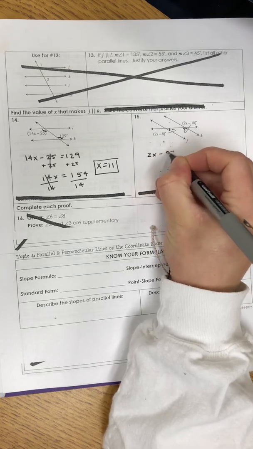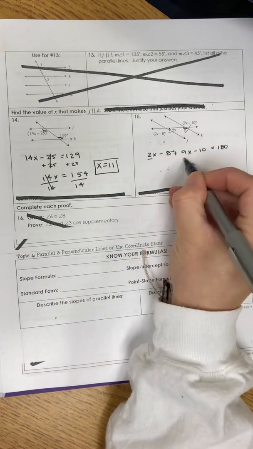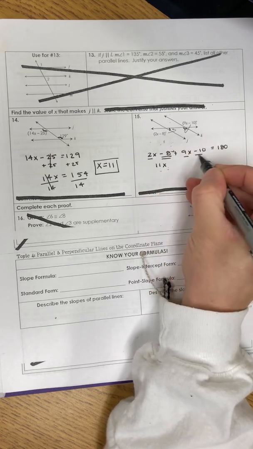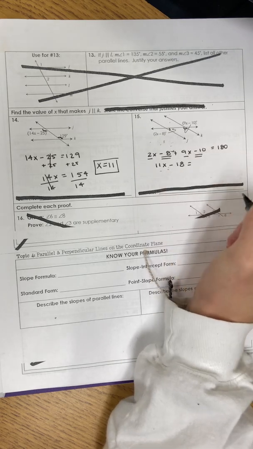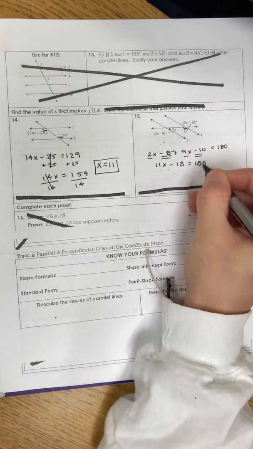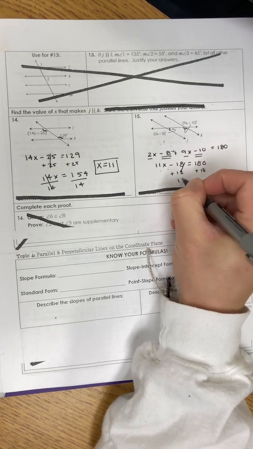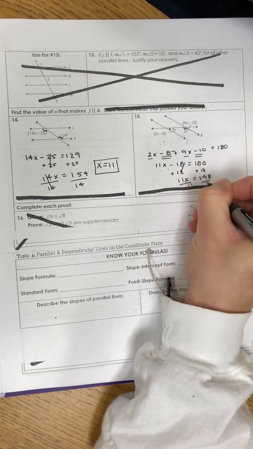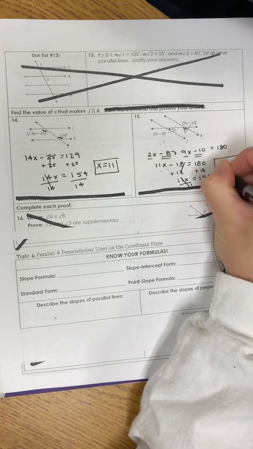So 2x minus 8 plus 9x minus 10 equals 180. It forms a straight line. So let's combine like terms. 2x plus 9x is 11x. And then negative 8 minus 10 should be negative 18. So we have 11x minus 18 equals 180. Now we can add 18 to both sides. We can solve for x. So 198, divide both sides by 11, and x equals 18.